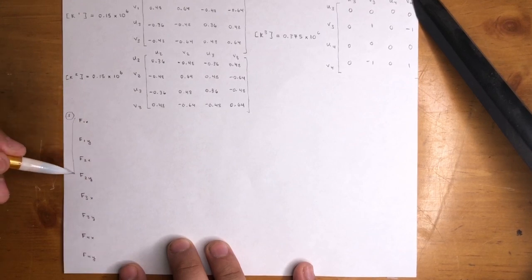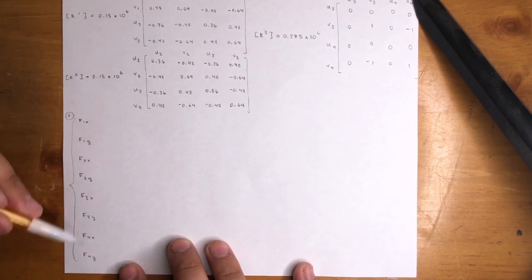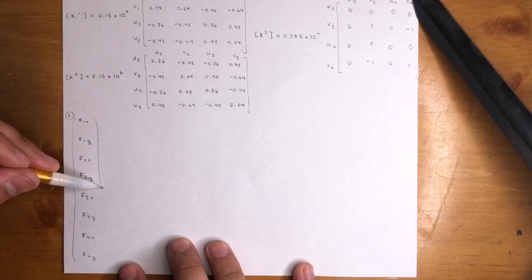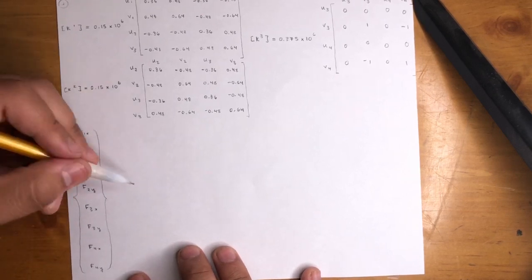My bad. So we had 4 nodes and 2, X and Y, right? So it's an 8x8 matrix.